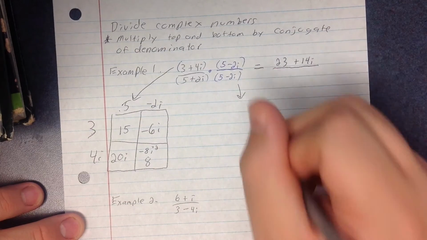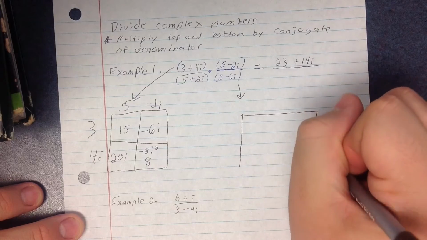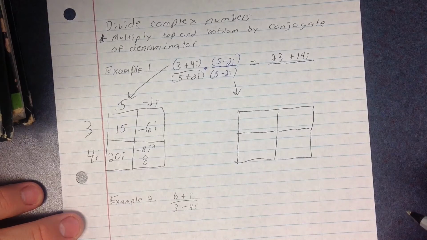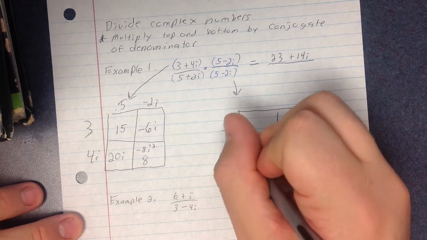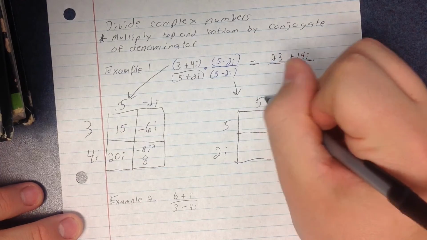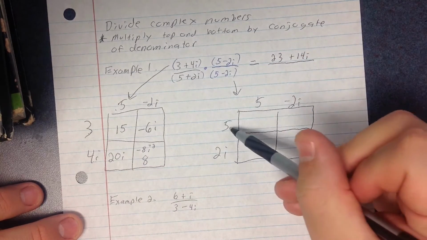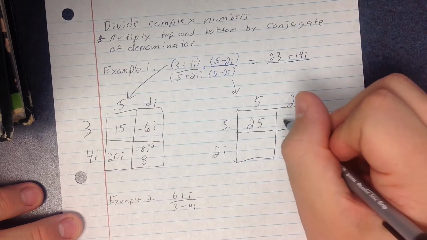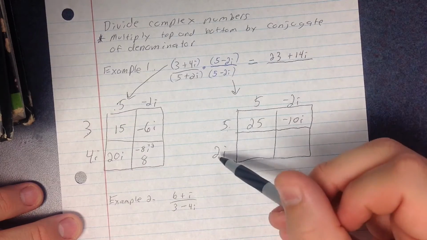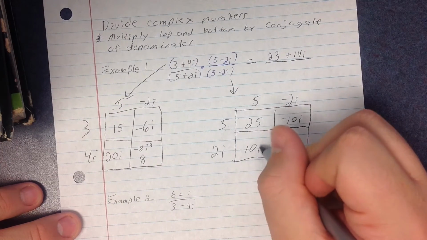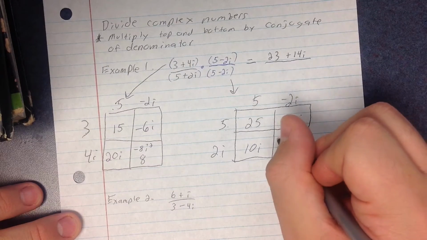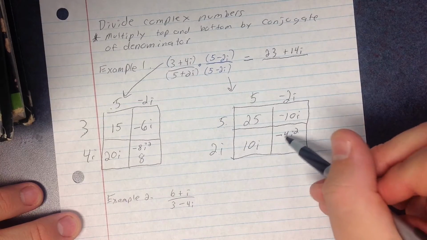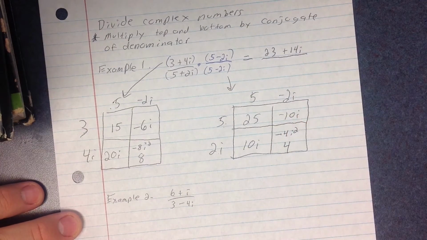Now I need to do a Punnett square for the bottom. And here's the reason we do the conjugate, because you're going to find out the i's are going to drop out. So we have 5 plus 2i and 5 minus 2i. 5 times 5 is 25. 5 times negative 2i is negative 10i. 2i times 5 is 10i. And 2i times negative 2i is negative 4i squared. Again, i squared is negative 1, so this is negative 4 times negative 1, which is positive 4.